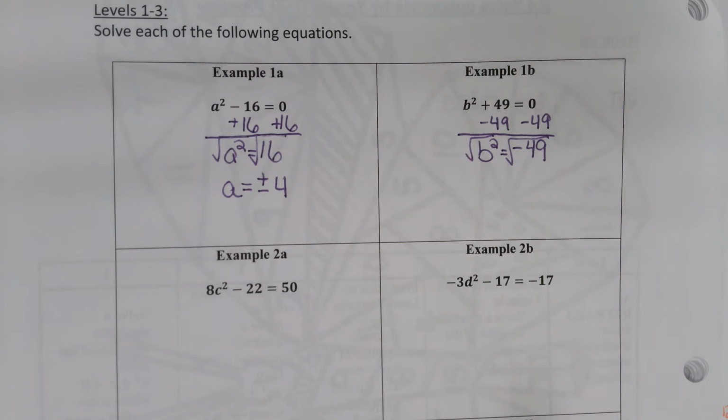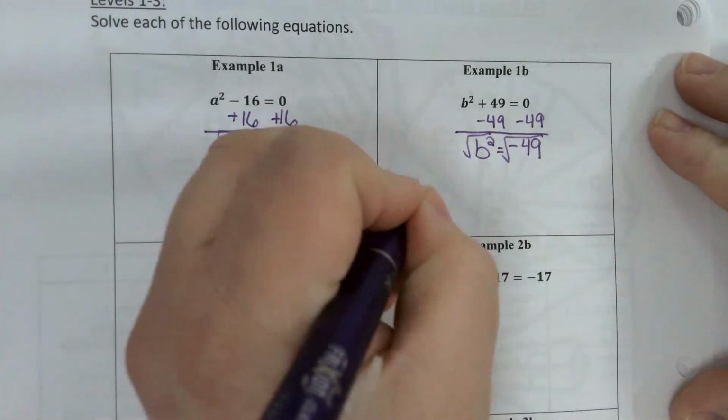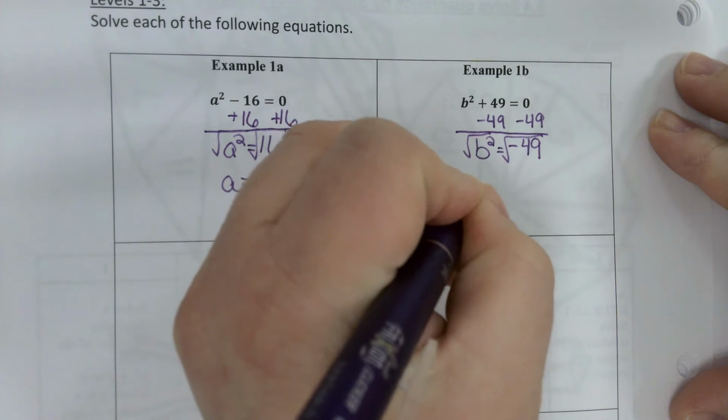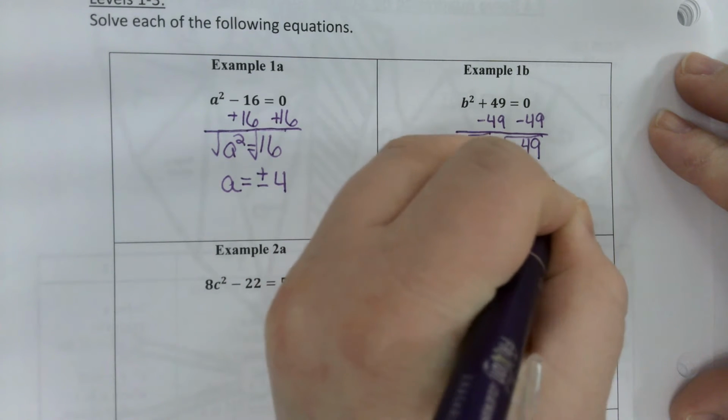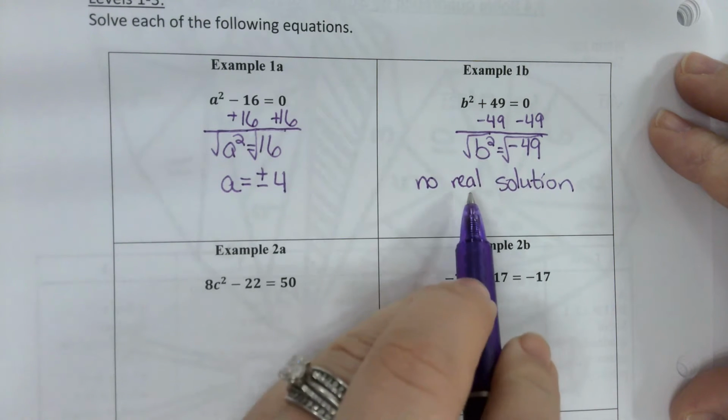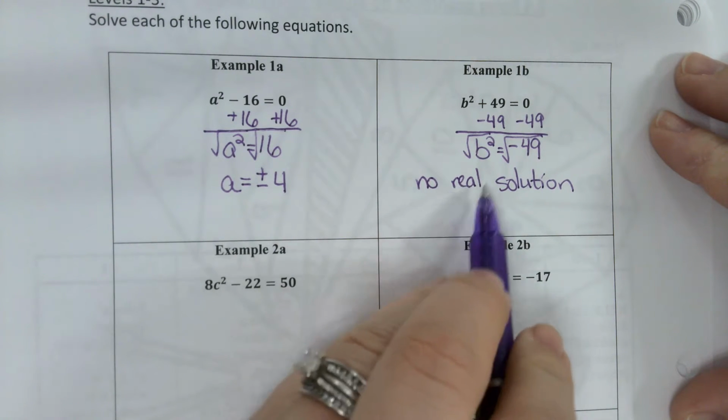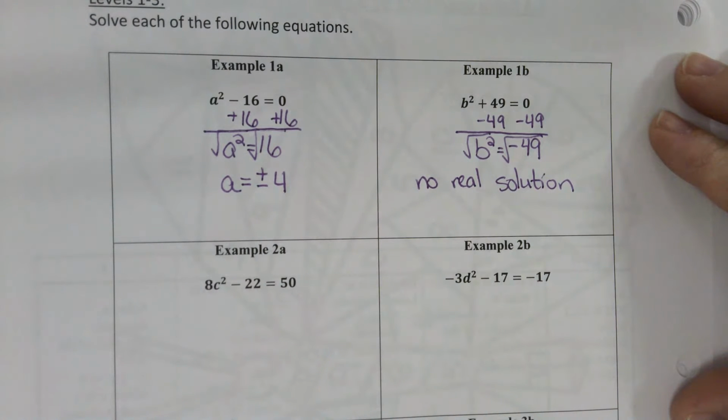So instead, when we get to the square root of a negative number, we write no real solution. You have to include the word real because there is a solution, so we can't just say no solution. The problem is there's just not a real number that will work as a solution. Let's look at example 2a.